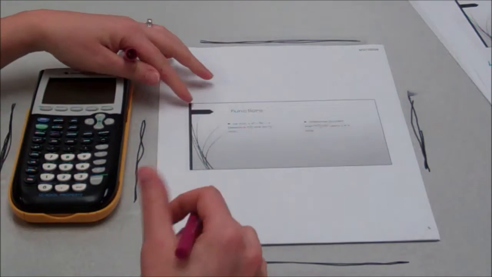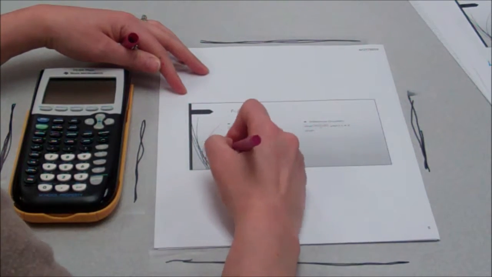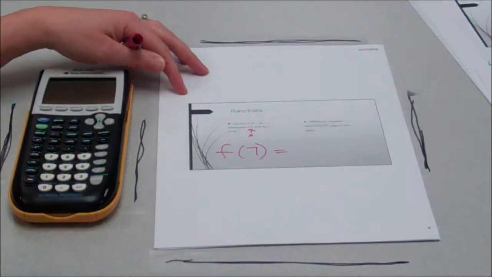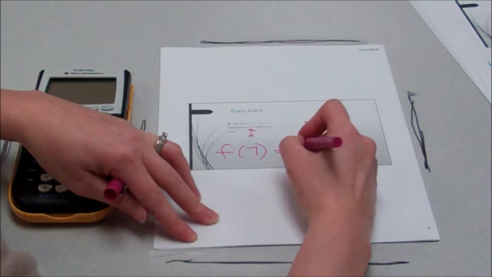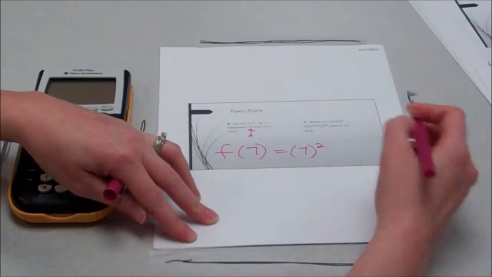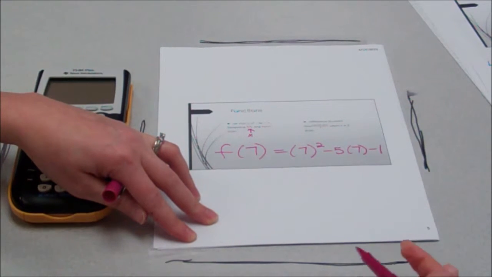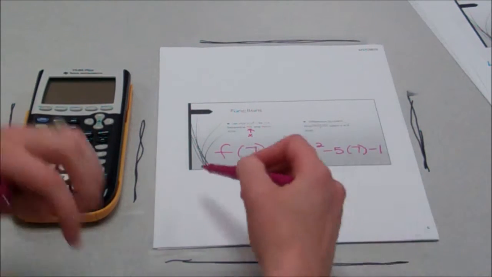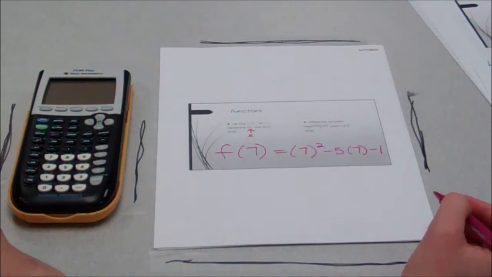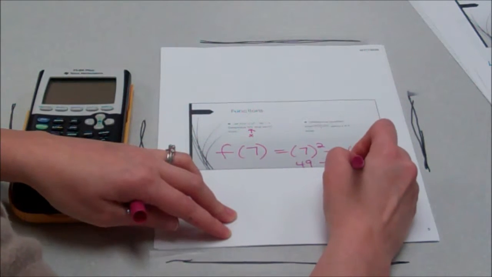All right? So whatever they put in the parentheses is simply your x. The first thing they want us to do is f of 7. So I'm going to do that first, okay? That means I take my function, which in our case is x squared minus 5x minus 1, and instead of x, it's 7 squared minus 5 times 7 minus 1. This one did have a couple typos on it, so please watch my work and look for those typos so that you can make sure you're understanding it. All right, that's 49 minus 35 minus 1.